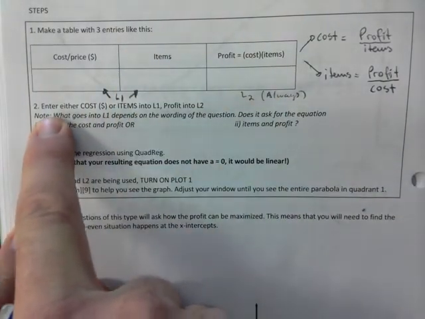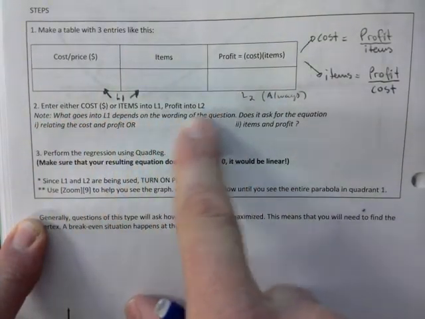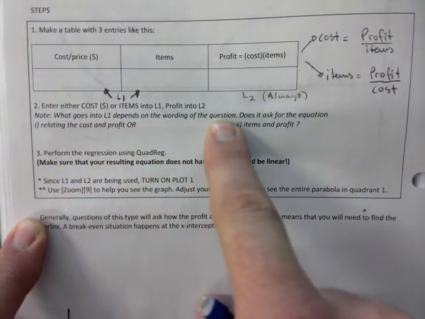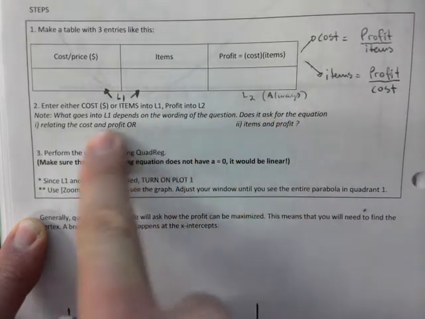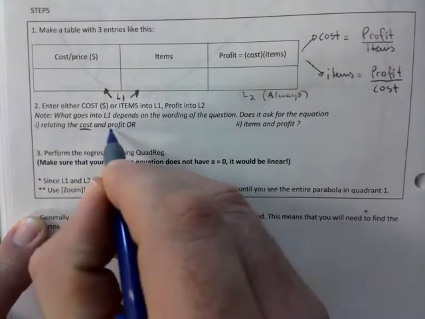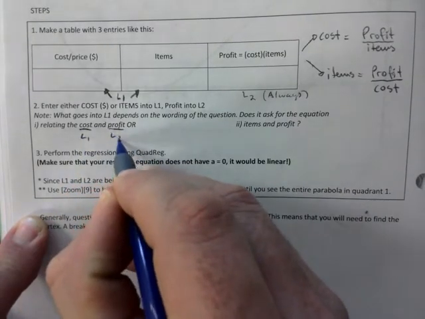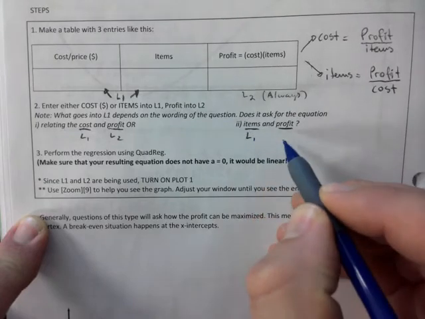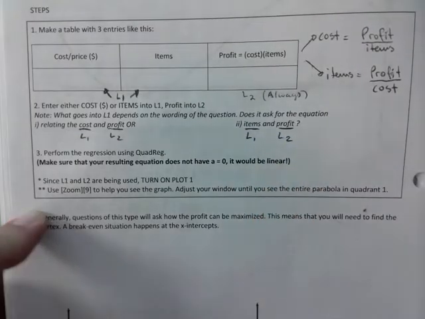Enter cost or items into L1 and profit into L2. Note: what goes into L1 depends on the wording of the question. Does it ask for the equation relating the cost and the profit? Is it cost and profit? Then this would be L1, L2. Is it items and profit, where you're relating the number of items sold and the profit? You would put it that way. Okay.